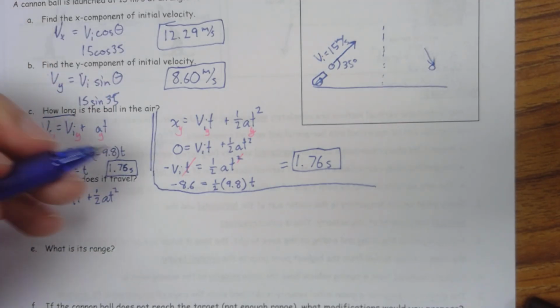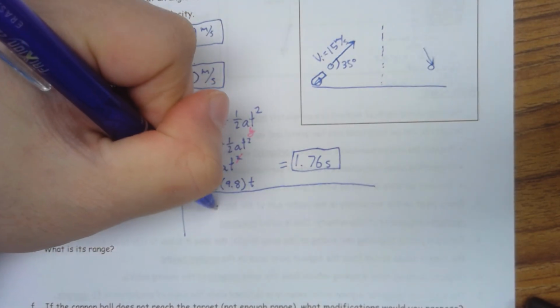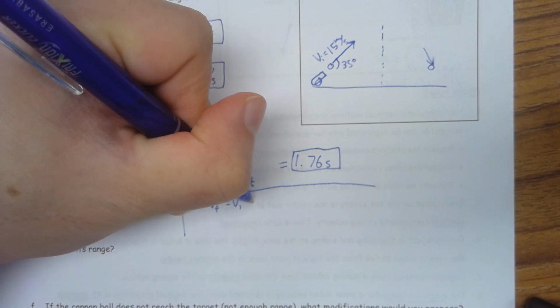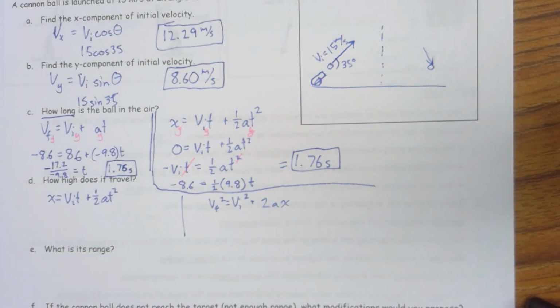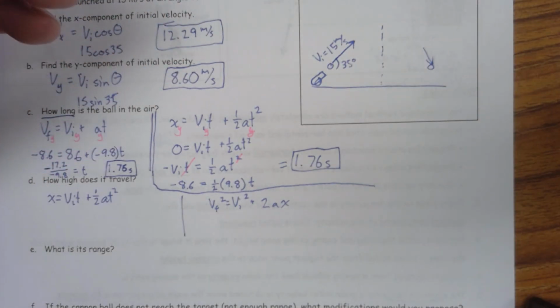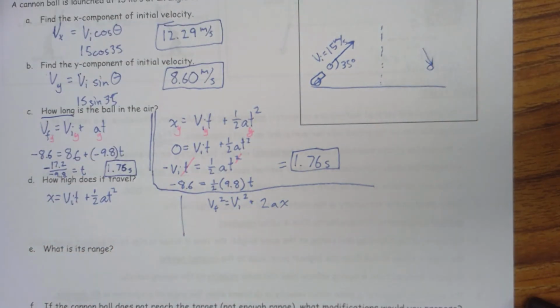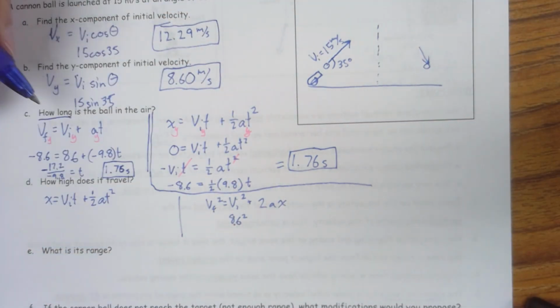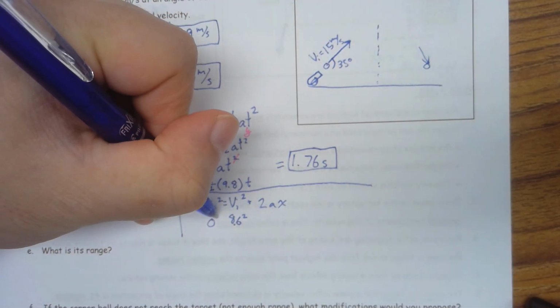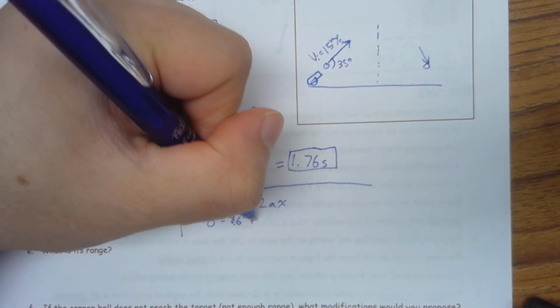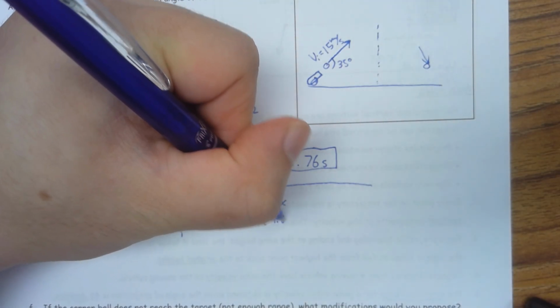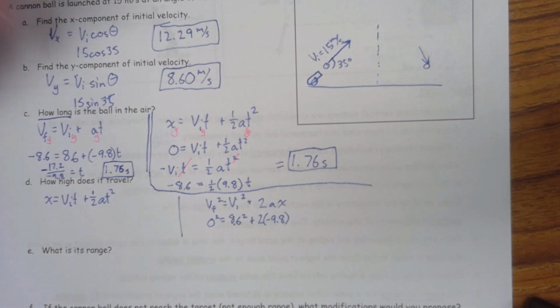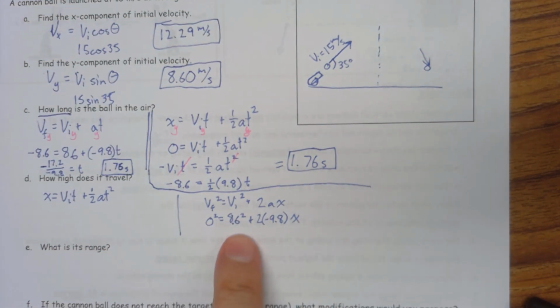I would not use this. This is not my go-to. My go-to equation is VF squared equals VI squared plus 2AX. That would be my go-to equation. Because our VI is what? No. What's our launch speed? 8.6, right? And then our landing speed is 0 at the highest point. Plus 2 times negative 9.8 times x. So I just take 8.6 squared and divide by 19.6.